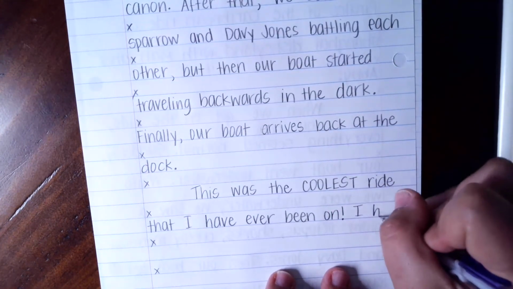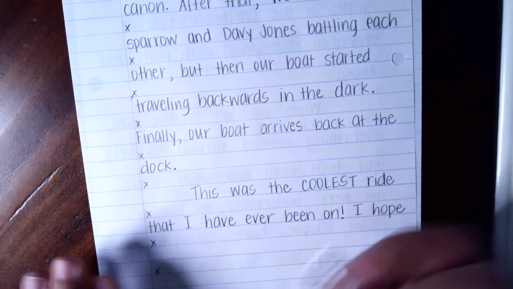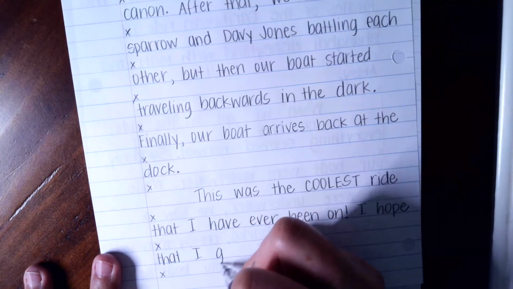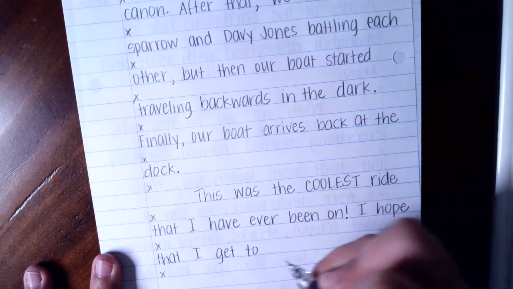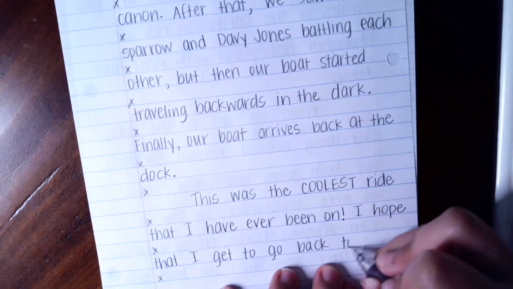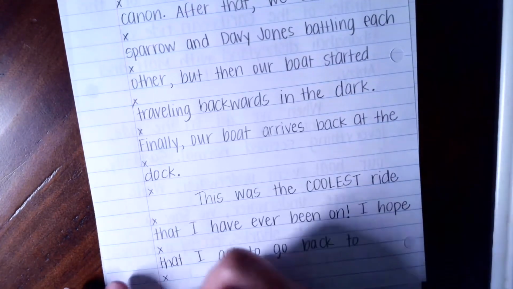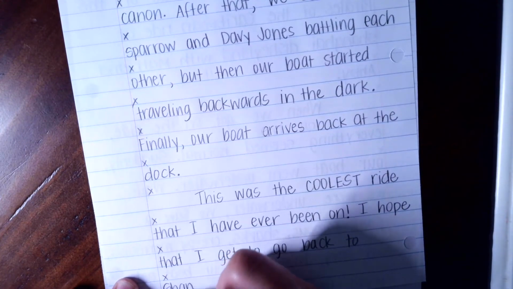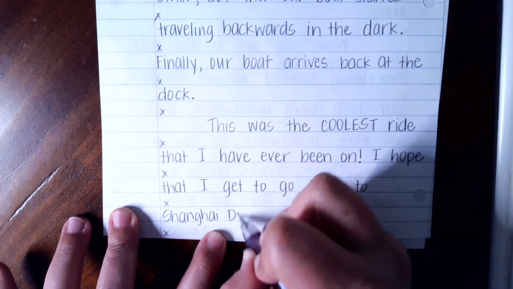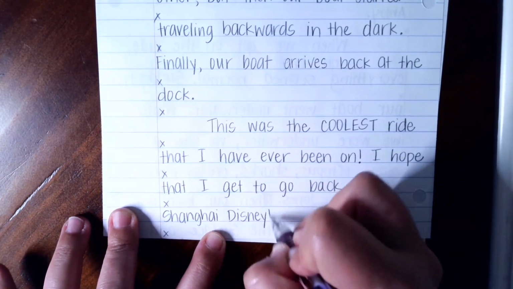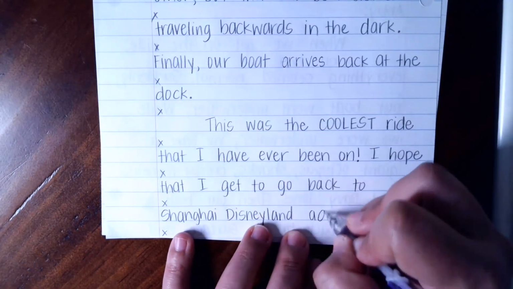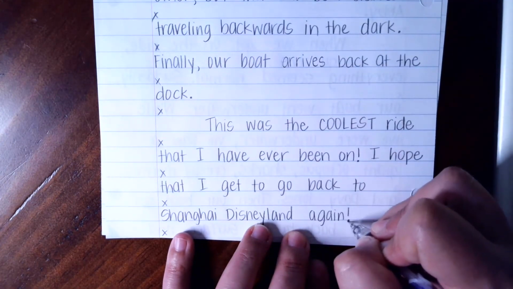I hope that I get to go back to Shanghai Disneyland again. And I'm going to end this with another exclamation.